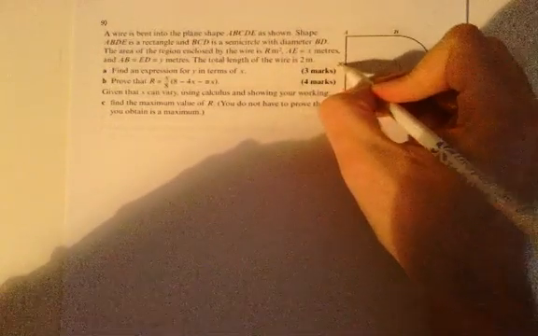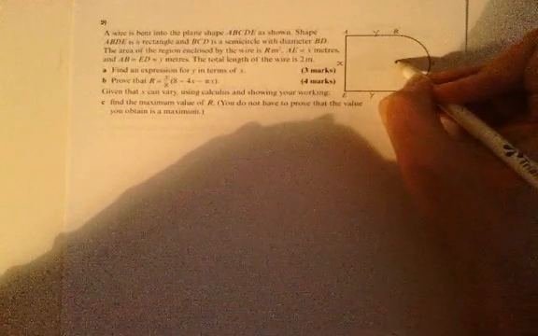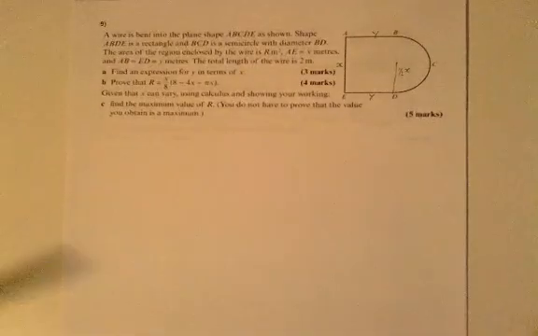Right, so a wire is bent into the plane shape ABCDE shown. It's a rectangle and a semicircle, okay, with diameter BD. The area of the region is R. AE is X, so let's mark that on there. AB equals ED, and they equal Y. Okay, so if that is X, remember that means the radius of that semicircle is going to be a half X, isn't it? Find an expression for Y in terms of X, given that we know the total length of wire is 2 meters.